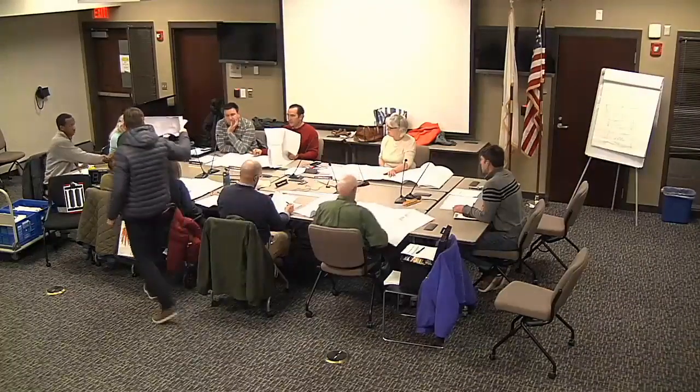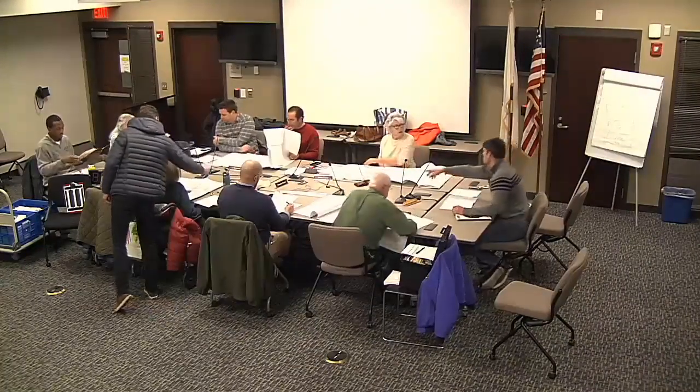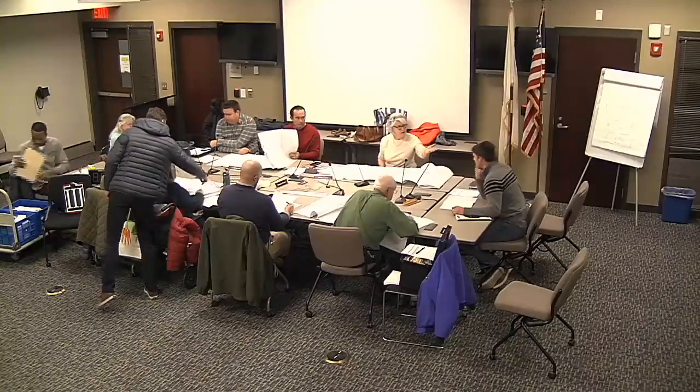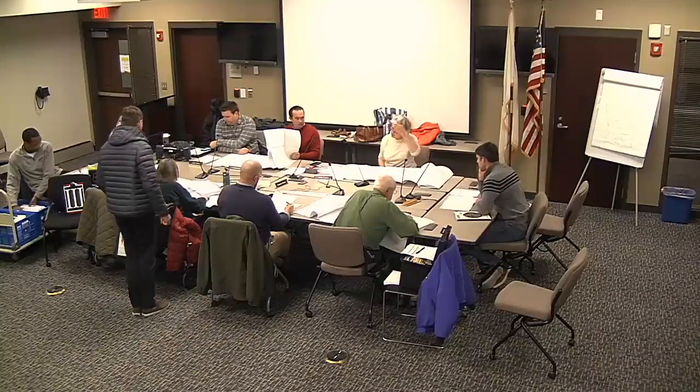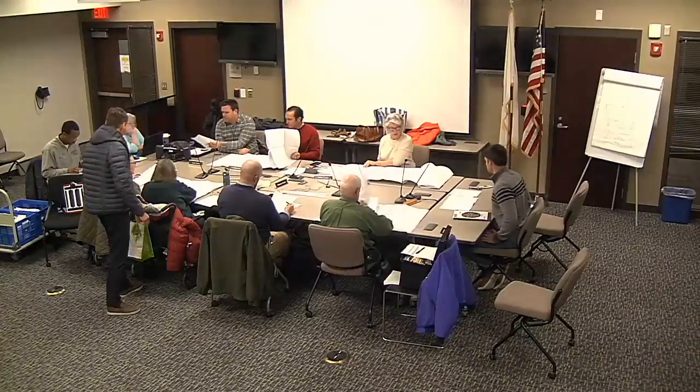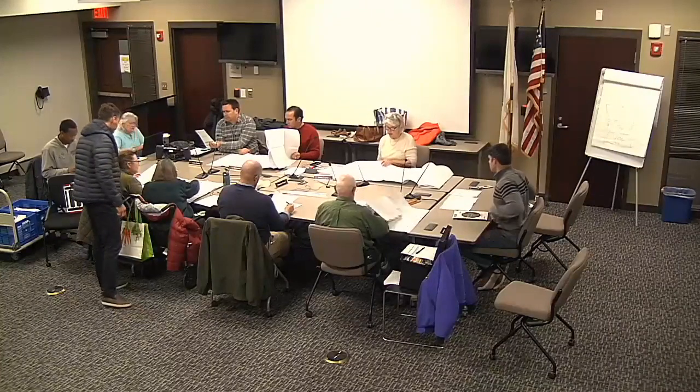Didn't we just get this? Yeah, this was approved a few weeks back, a couple of weeks back. A week ago, I remember that, yeah. And Ray was on that. There was a discussion about the window sizes, and so we added a window. Yes, the windows were very small. How long is the building now?